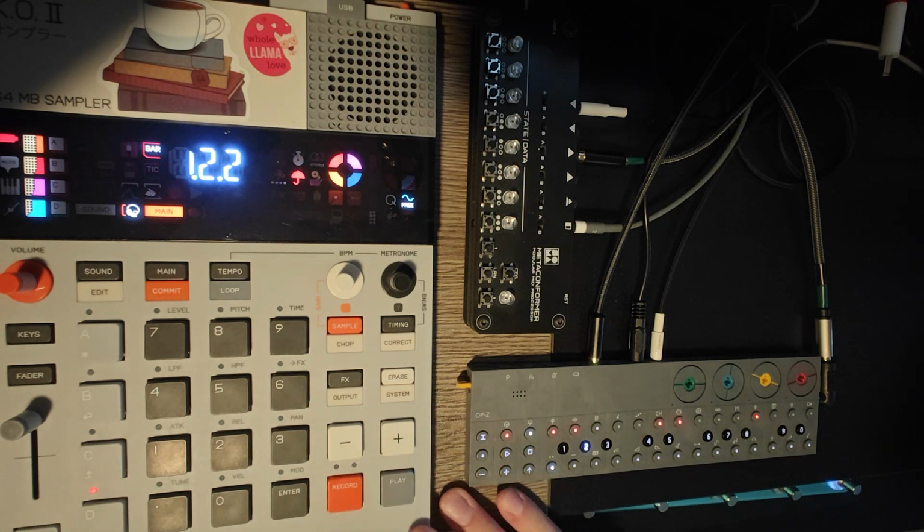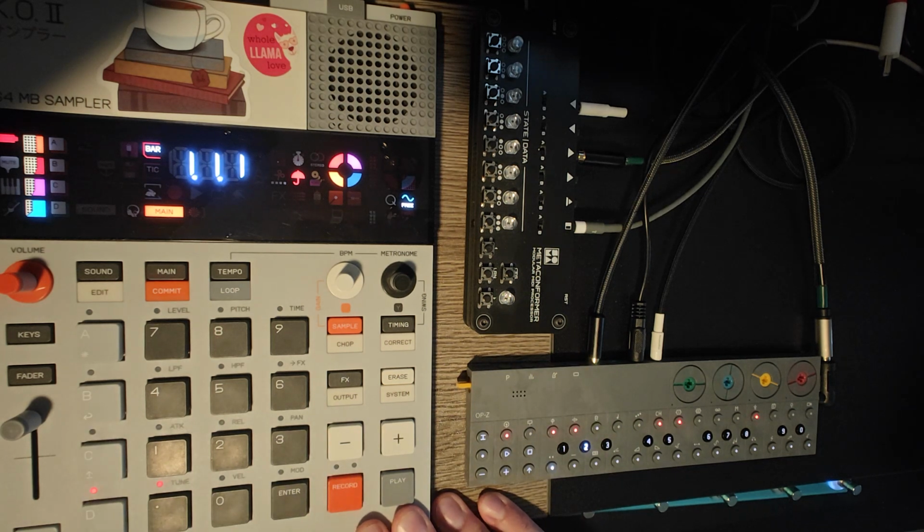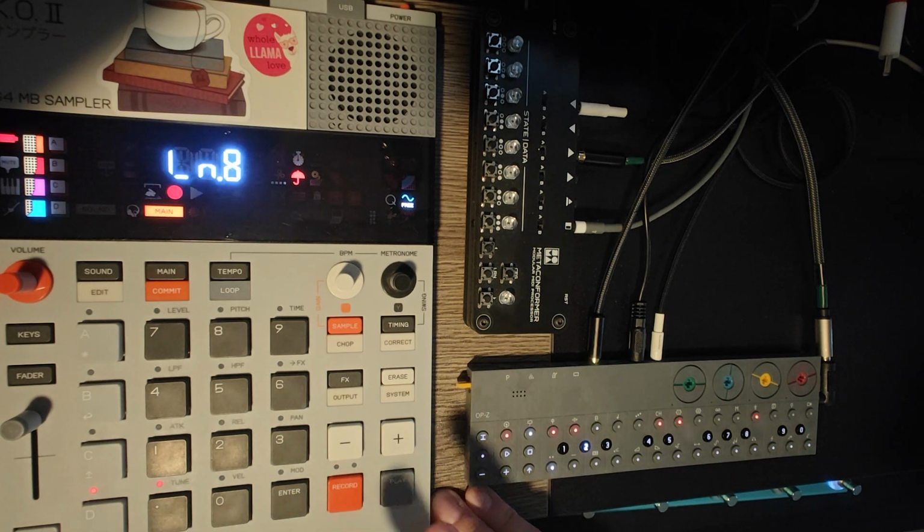So I'm going to make this also 8 bars. And let's just do a little bit of that drum sequencing here, and then I'll add like a bass line or something like that.